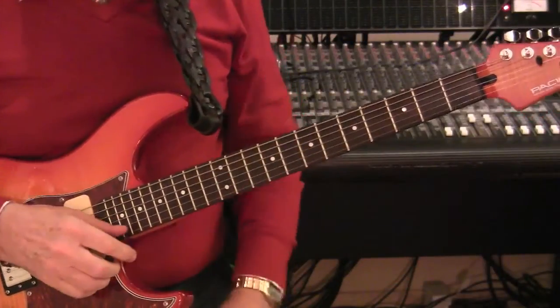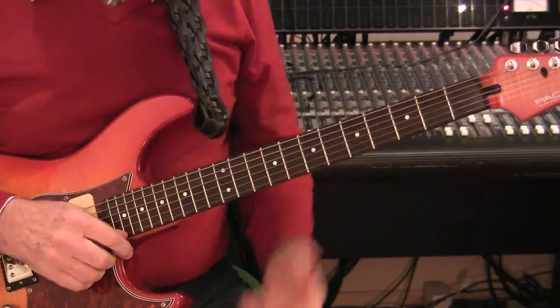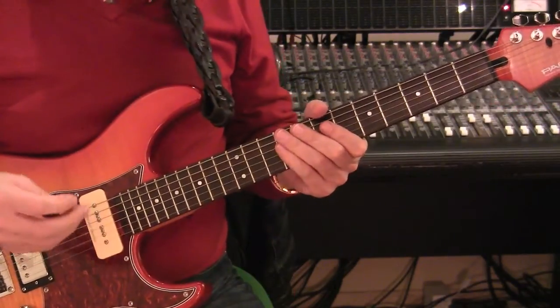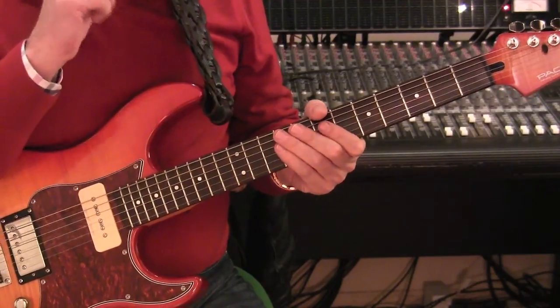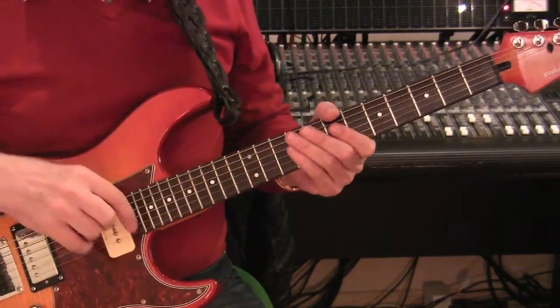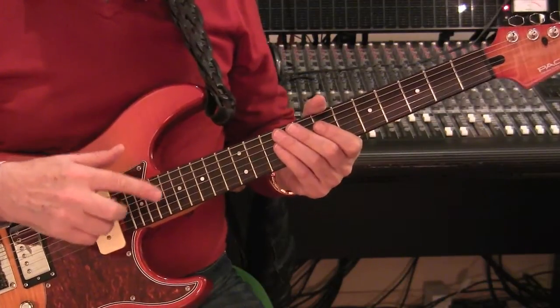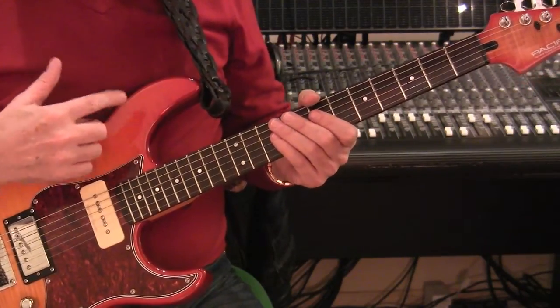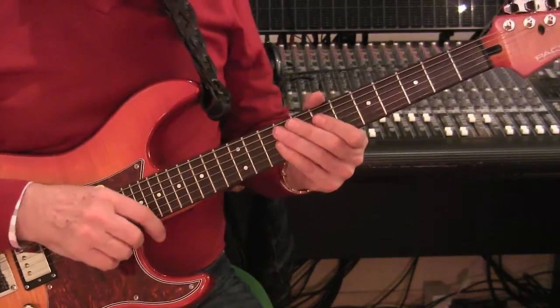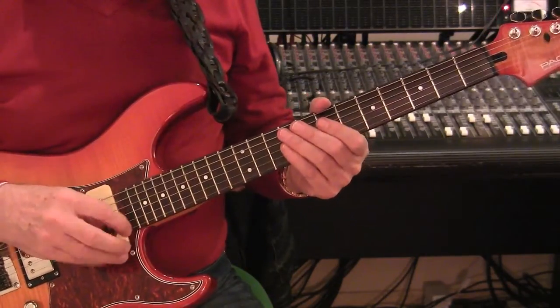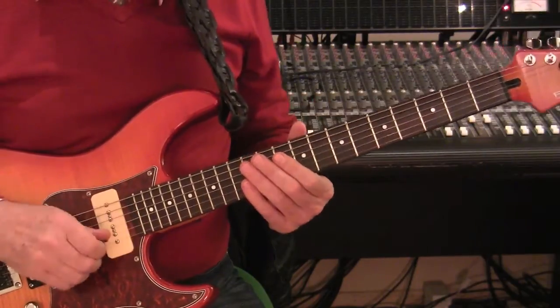Okay, let's have a look at some usages for these chords from harmonic minor. At the beginning of this video, there's a piece of music that opens the video, and it's a piece that I composed which is based on a harmonic minor scale. And I'm just going to now show you the chords that are used in that piece.